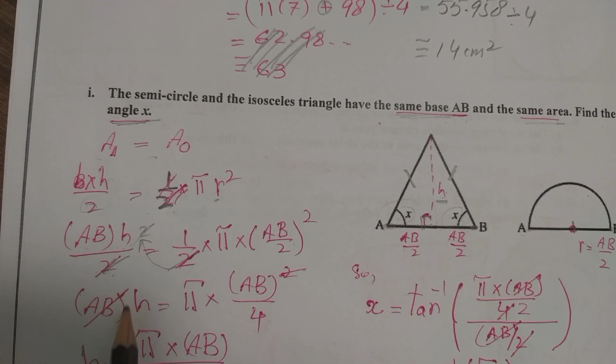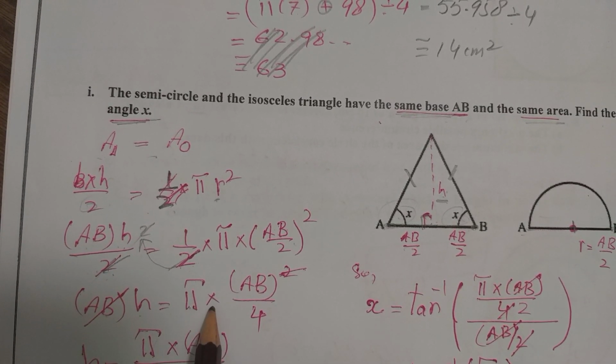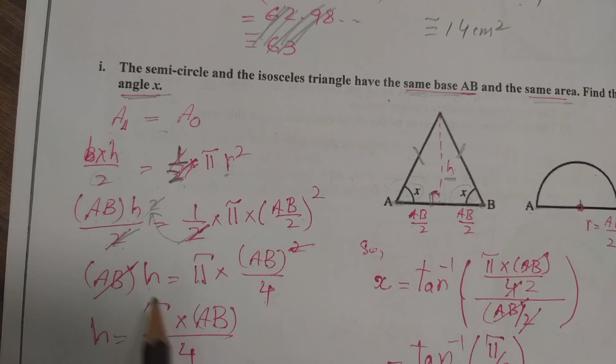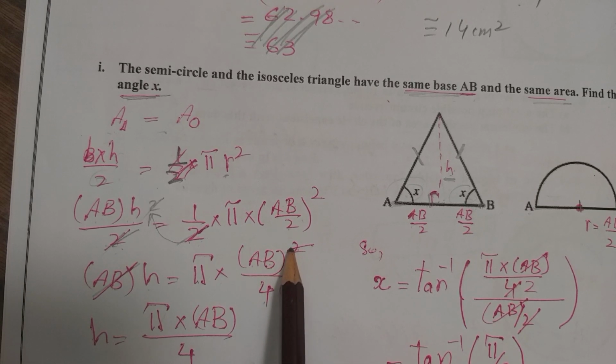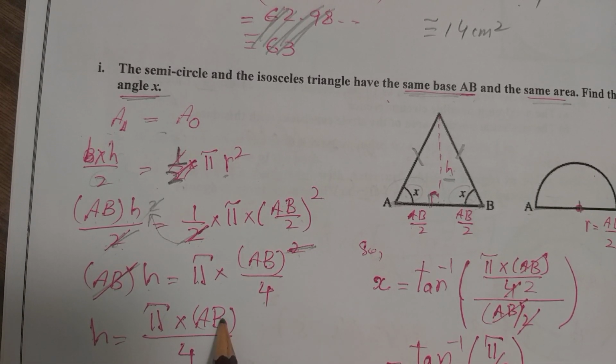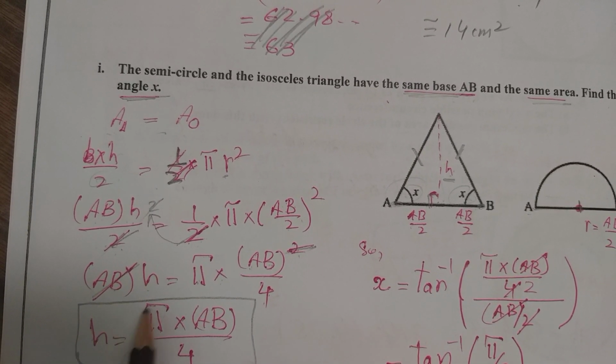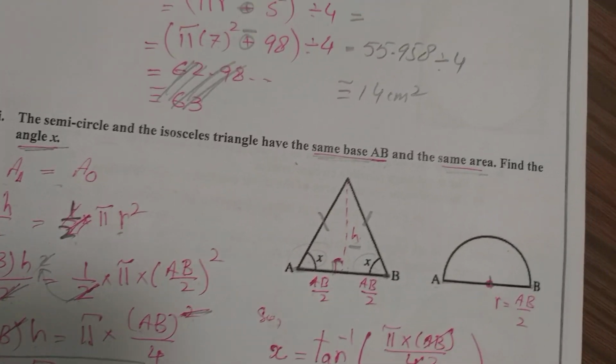So we are left with AB times H equals pi times AB squared, and 2 squared equals 4. So this AB cancels with this AB, because there are two AB, so one AB is left from here. So pi times AB over 4 is the value of H. Now we need to find the angle.